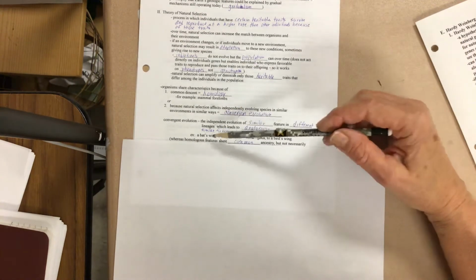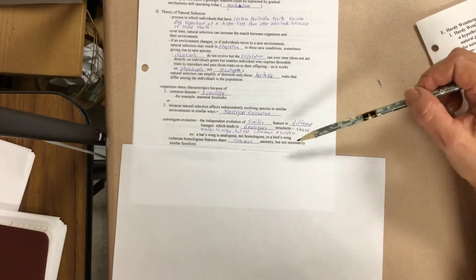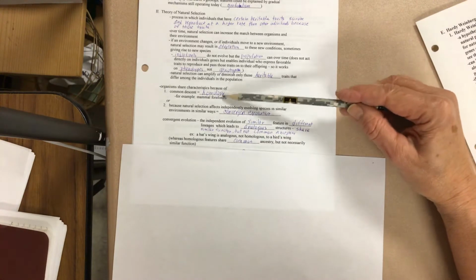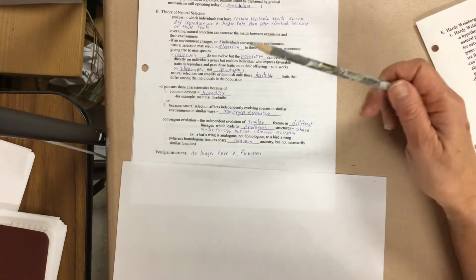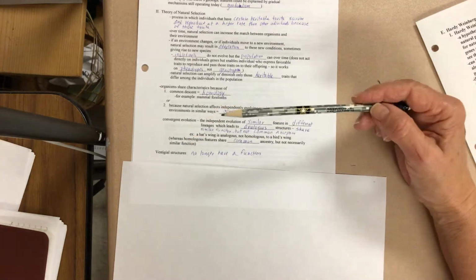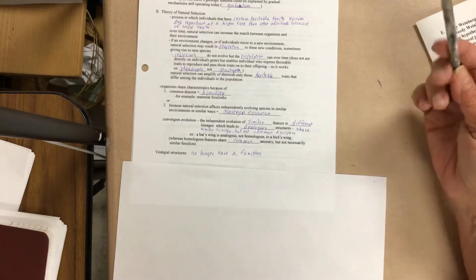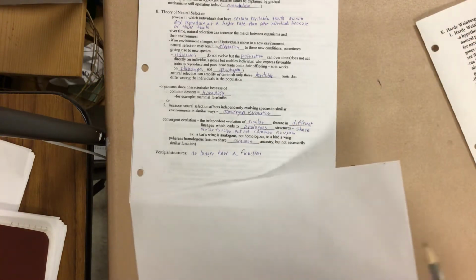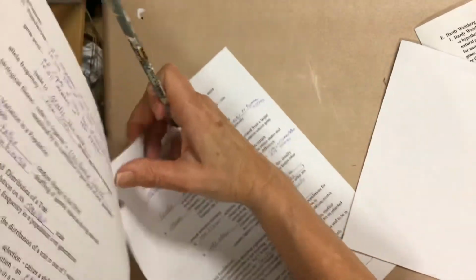So here's our example. A bat's wing is analogous but not homologous to a bird's wing. Whereas homologous features share common ancestry but not necessarily similar function. So this is because of a common ancestor but they don't necessarily serve the same function. Okay, vestigial structure. So for instance, your appendix is a vestigial structure. They no longer have a function in that organism. So places that you have to write a lot, obviously you might want to put it on pause and stay caught up.